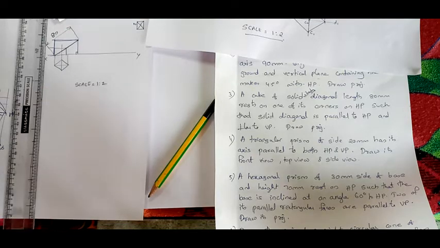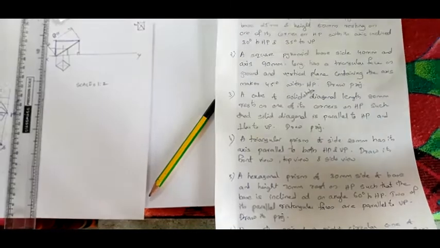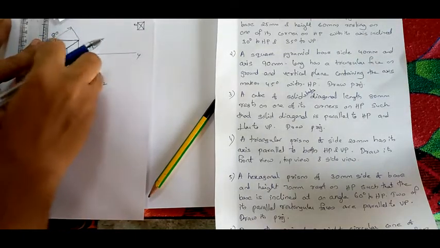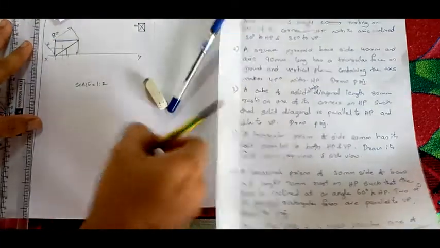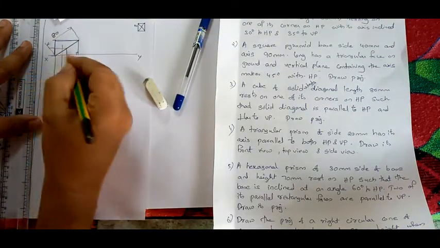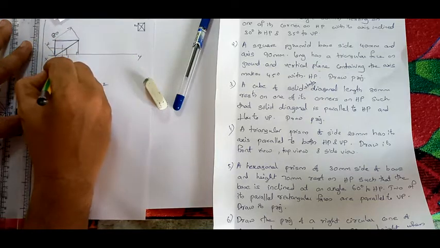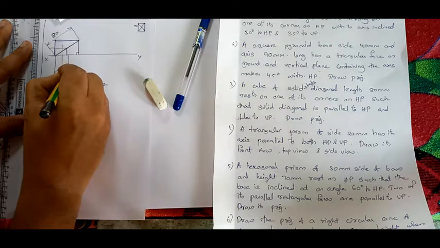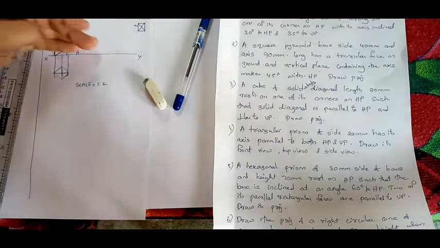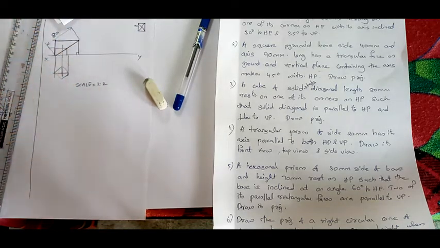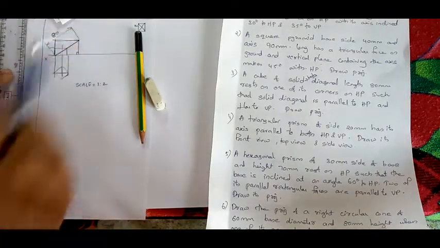I forgot to tell you something. This figure you have to draw at some more distance from xy, and you have to draw it like this. So this should be kept below, which means we have to extend it. This should be kept below.